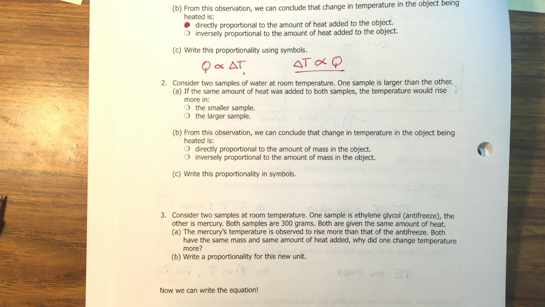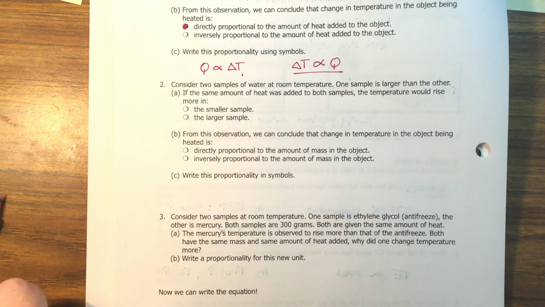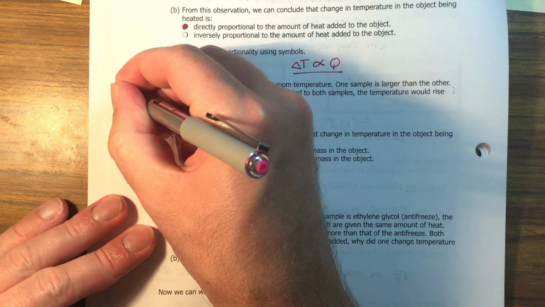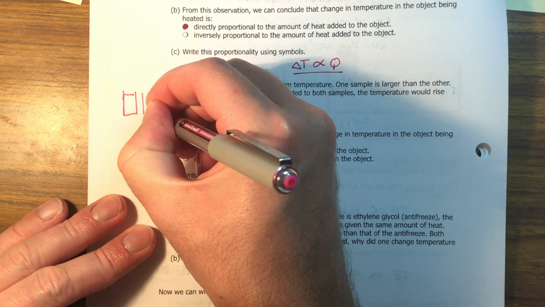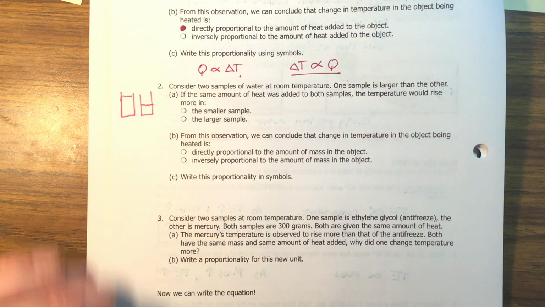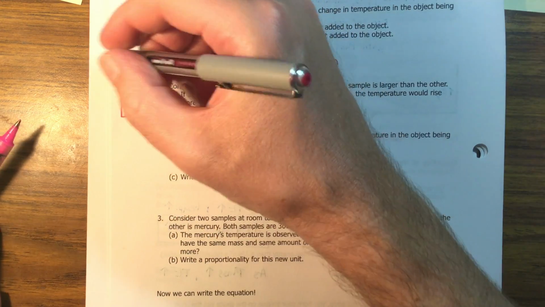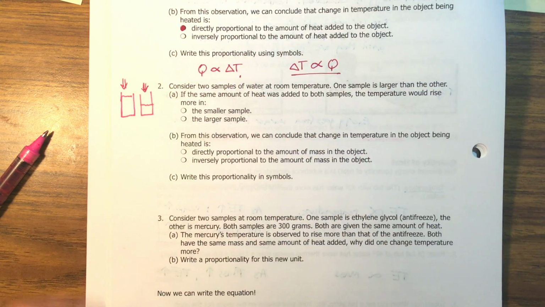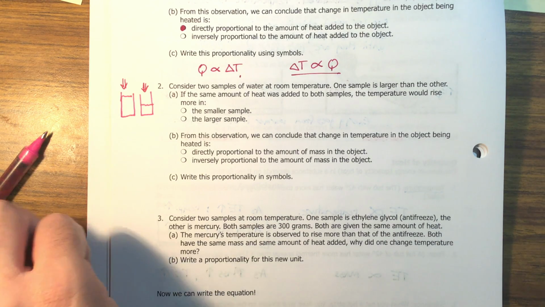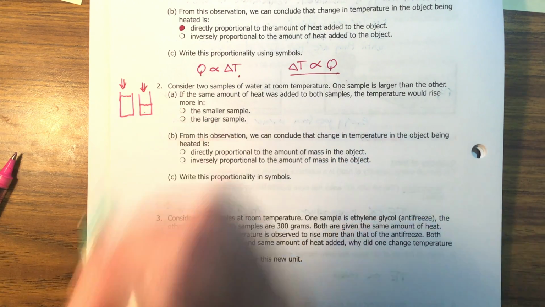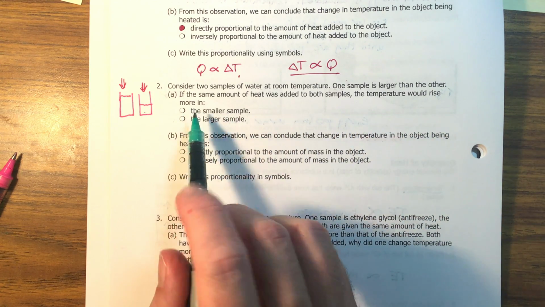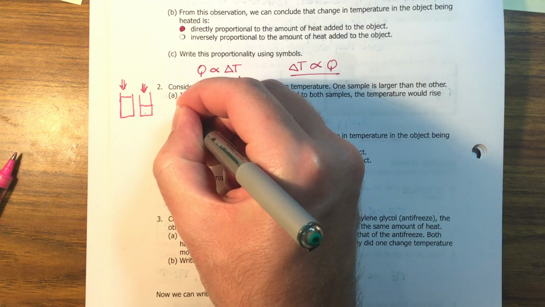Now let's consider 2 samples of water at room temperature. One sample is larger than the other. So we've got one sample that has this much water, and the other sample has this much water. Now we're adding the same amount of energy into both. So I'm adding that much energy into that one and that much energy into that one. In which one would the temperature rise more? The temperature would go up more in this one. If the same amount of heat was added to both samples, the temperature would rise more in the smaller sample.